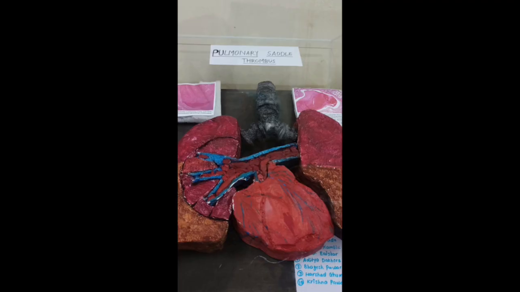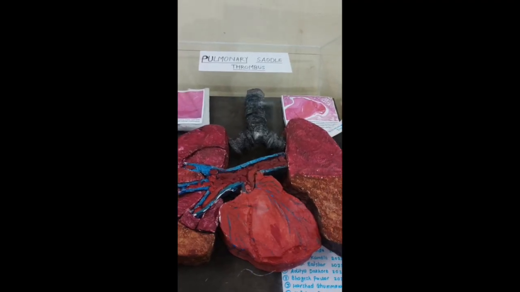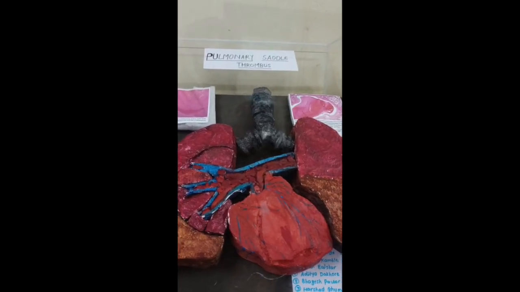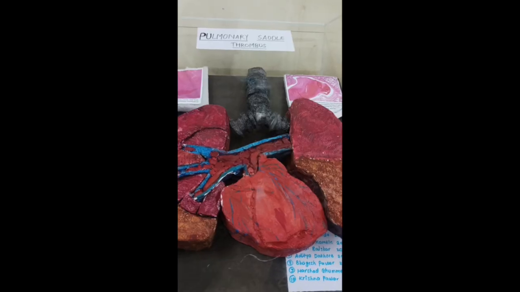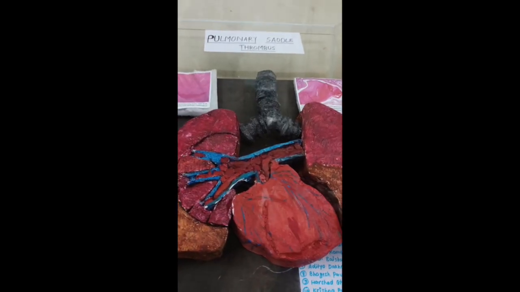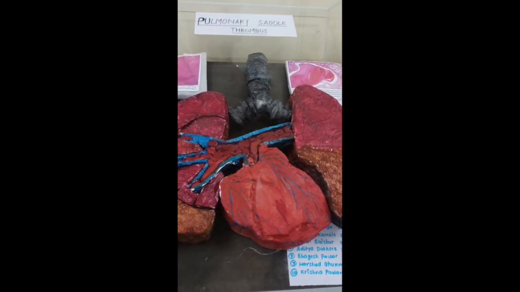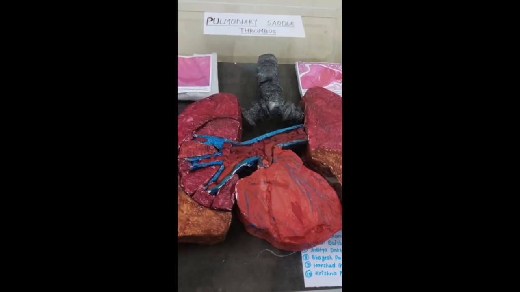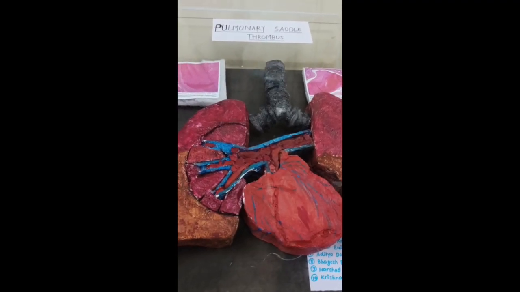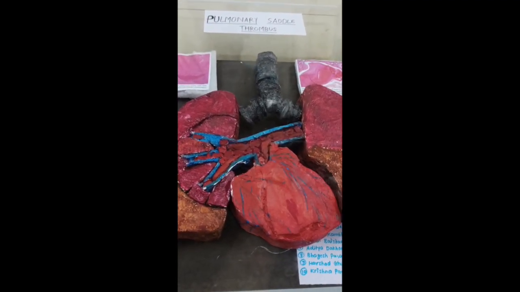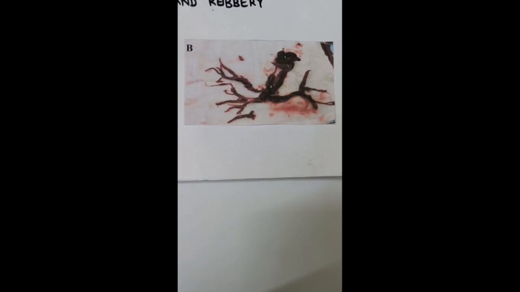Now the gross part. The clot appears large, red-tan, firm and rubbery, in which it shows alternating layers of fibrin and platelets. There are also distended vessels which appear dark red in color, as you can see in this picture.